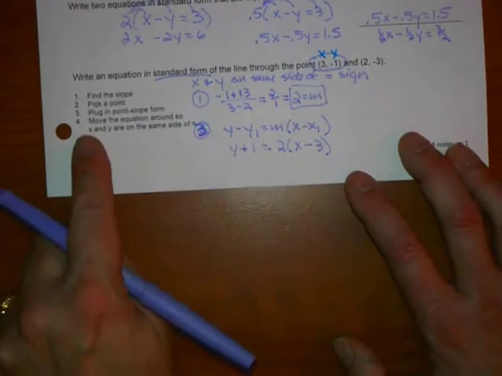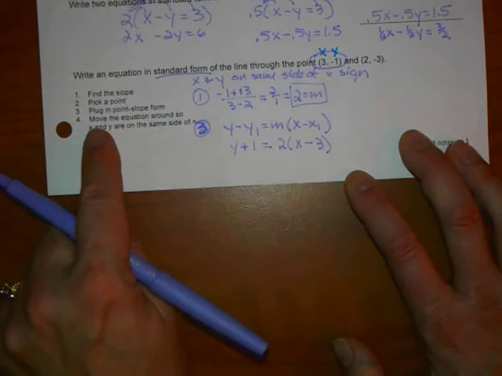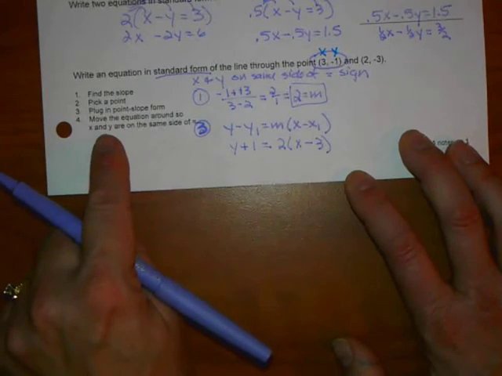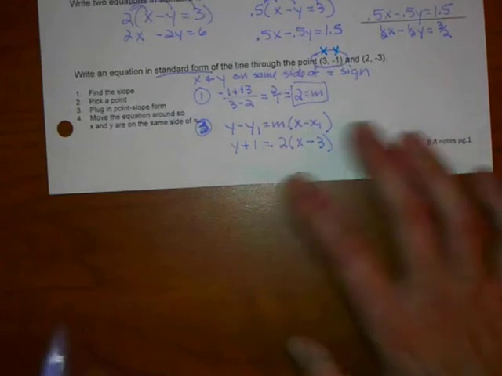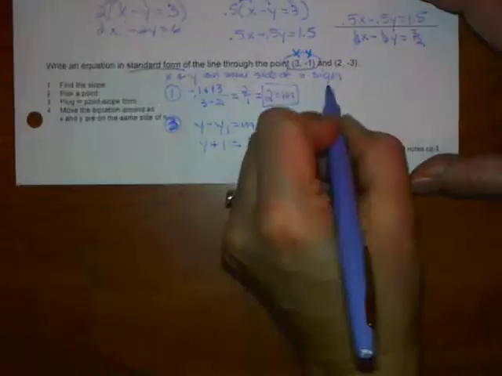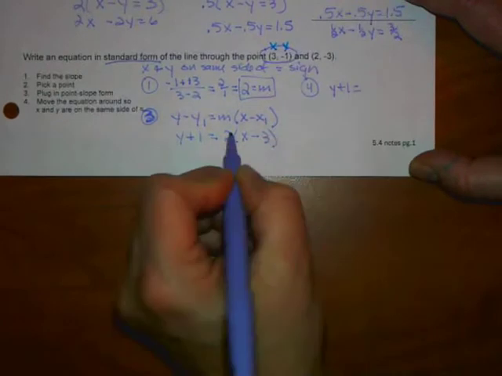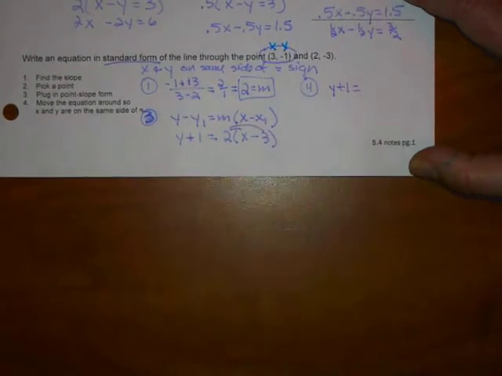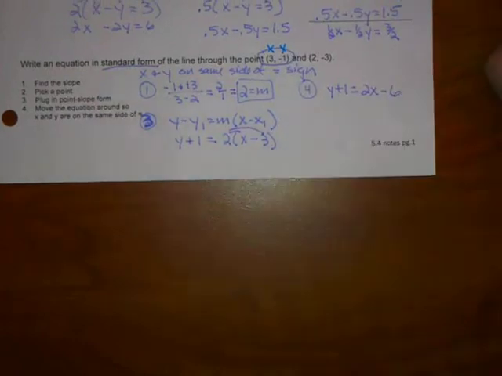And then number 4, I'm not quite in standard form yet, so I have to move the equation around so x and y are on the same side of the equal sign. So I'm going to start number 4. I'm going to put number 4 up here. I'm going to start by distributing this 2. So I have 2x minus 6. My goal is to get x and y on the same side of the equal sign.